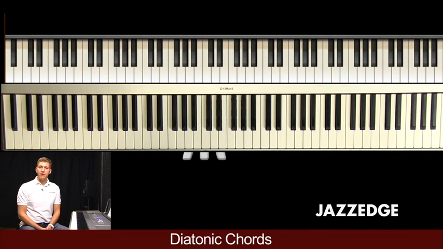In this chapter, we're going to be talking about scale degrees. So I'm going to give you a very thorough explanation of what is meant by the term scale degree. To start, I'm going to play a C major scale.